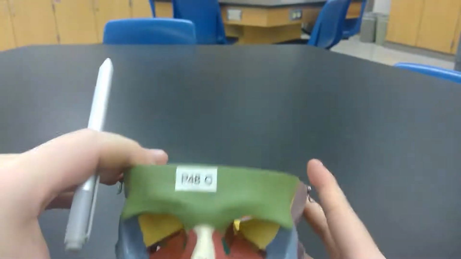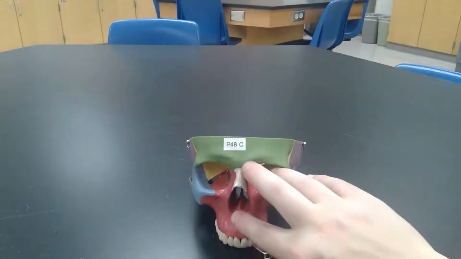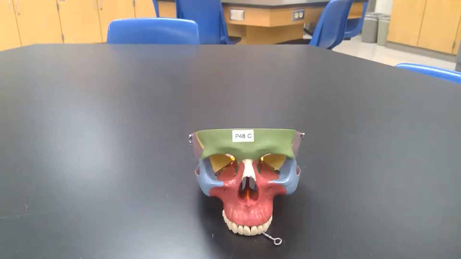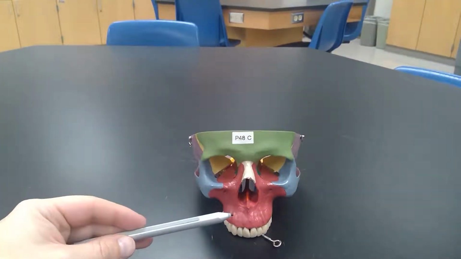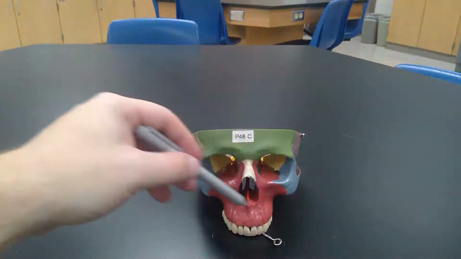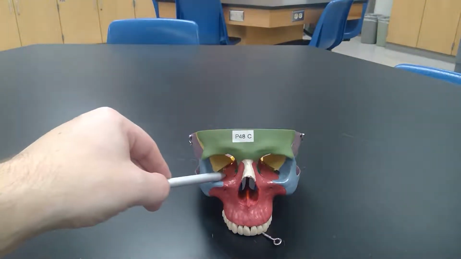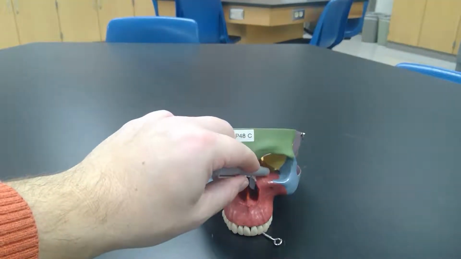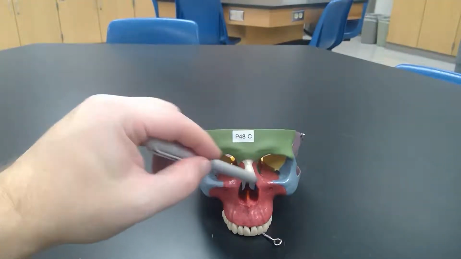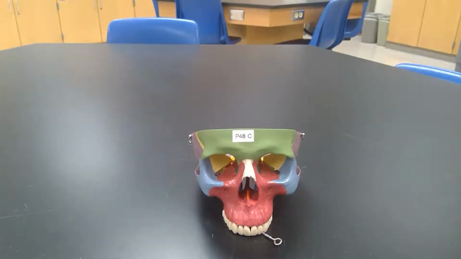Now let's look at the facial bones themselves. Okay, so this red one here is called the maxillary bone, or the maxilla. You can call it whichever one you want. Again, it is a midline bone. It crosses the midline. The maxillary bone forms the inferior portion of the orbit, the lateral sides of the nose, and the entirety of the upper jaw itself.